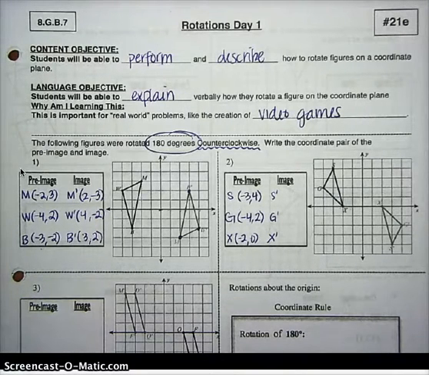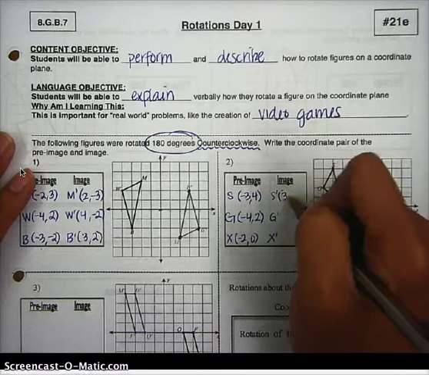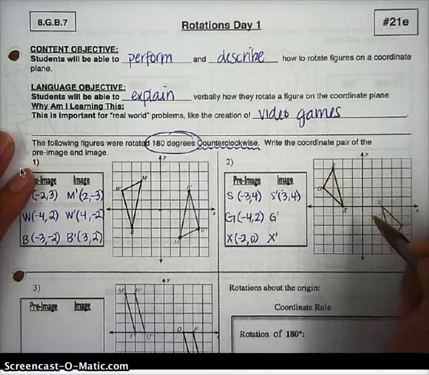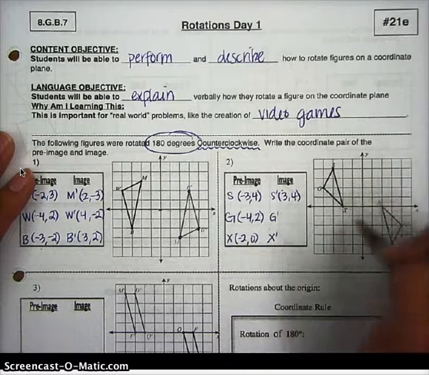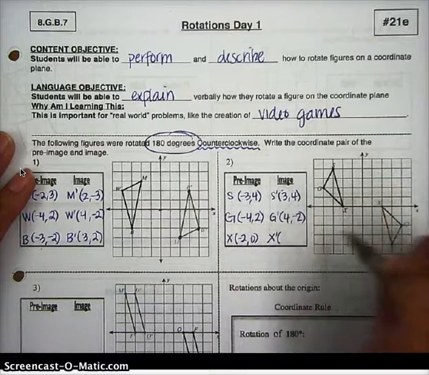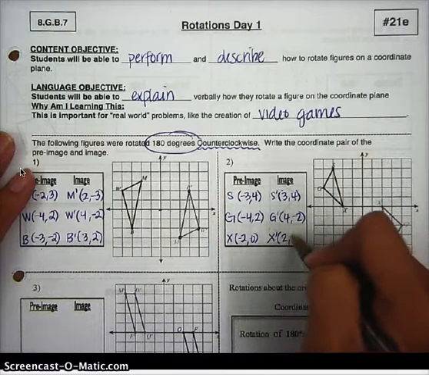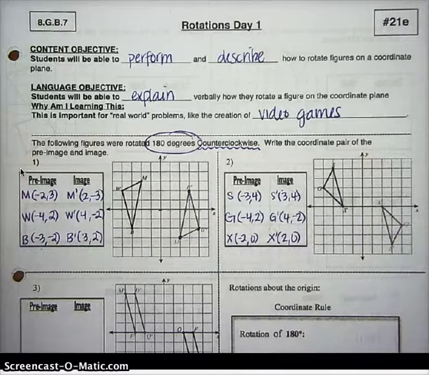So what did we get for S prime? Kevin, what did you get for S prime? Perfect. What did you get for G prime, Ethutha? 4, -2. Perfect. And then what did you get for X prime, Haley? 2, 0. Perfect. So here, ooh, let me see hands. Rachel, what do you notice? S prime is 3, is that what you said?